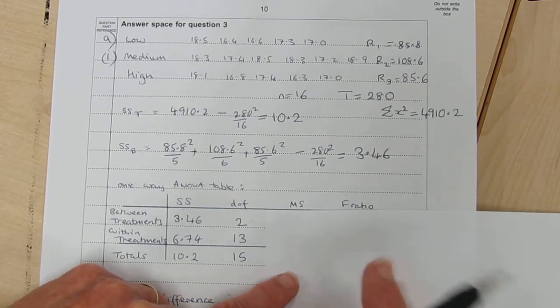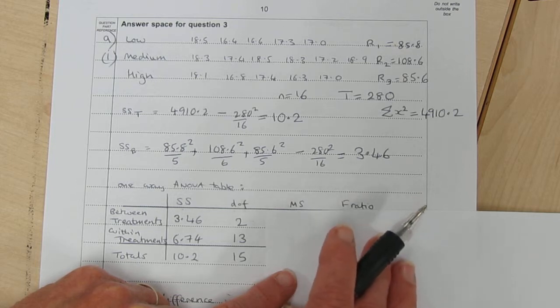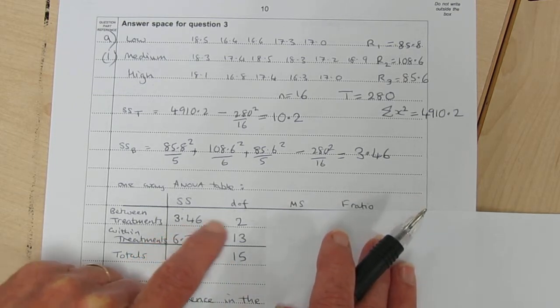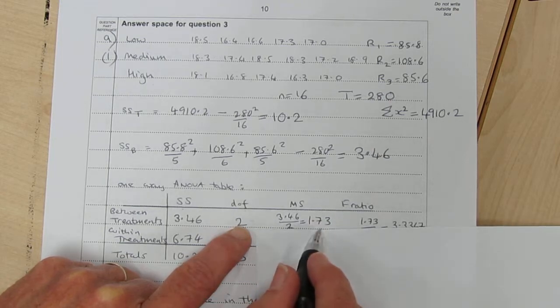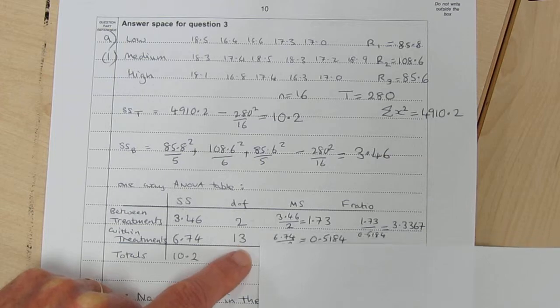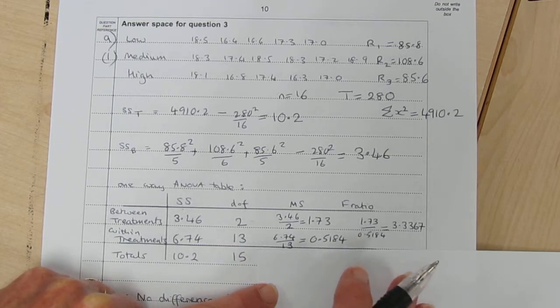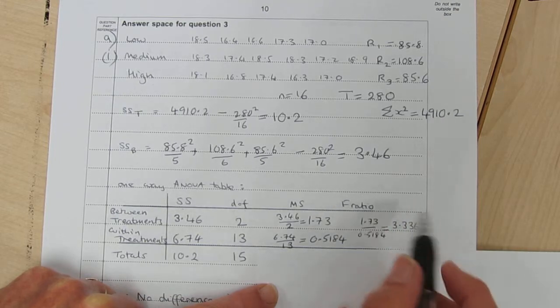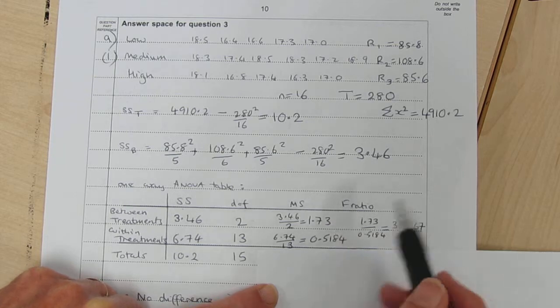Now, to work out the mean squares, you do the division. 3.46 divided by 2 gives you 1.73. 6.74 divided by 13, 0.5184.